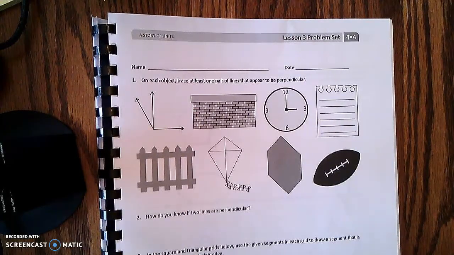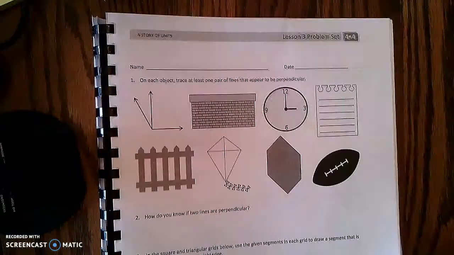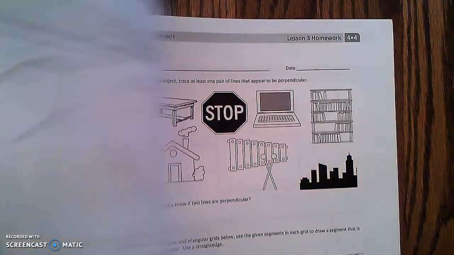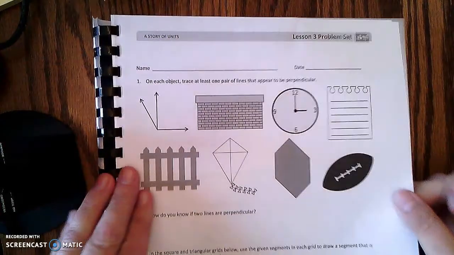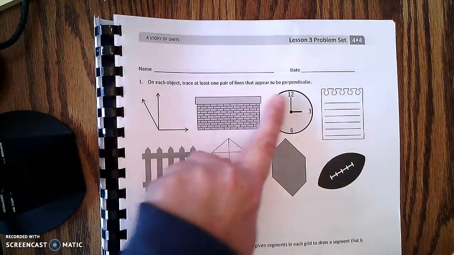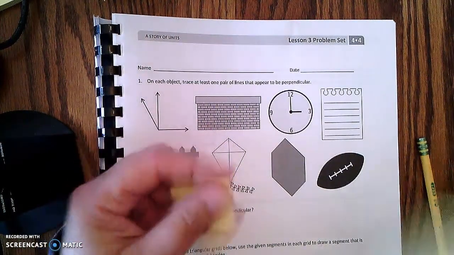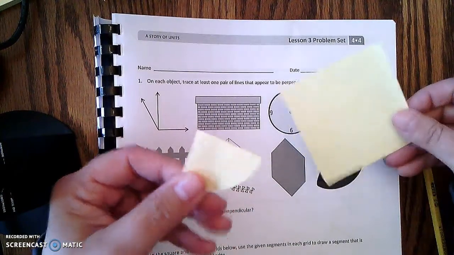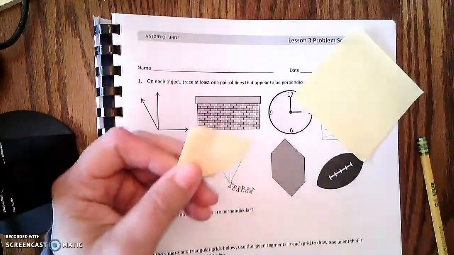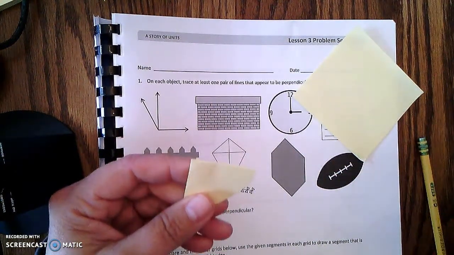Okay, so now that we know what a perpendicular line is, and the difference between that and an intersecting line, we're ready to start our problem set. Now, the problem set has a lot of pages, so don't be put off, but I think you're going to find it's fun. So on page 13, on number 1, on each object, we're going to trace at least one pair of lines that appear to be perpendicular. So you're going to need your right angle template, either a piece of paper with a square corner or the one from a circle. You could use a highlighter, you could use a crayon, or you could just go over it with pencil. I'm going to go ahead and use a highlighter.